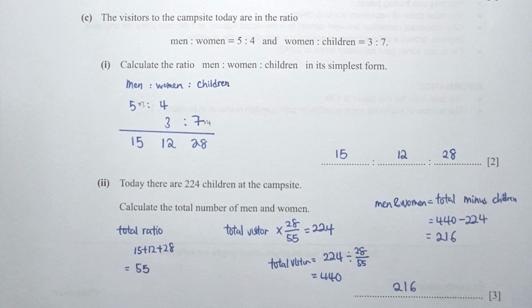With the total visitor, I just have to minus it with 224. Then I can find the total numbers of men and women. So for you to find the total visitor, all you need to do is to take 224 divided by 28 over 55. You should get your final answer at 440. So 440 minus 224, your final answer will be 216.